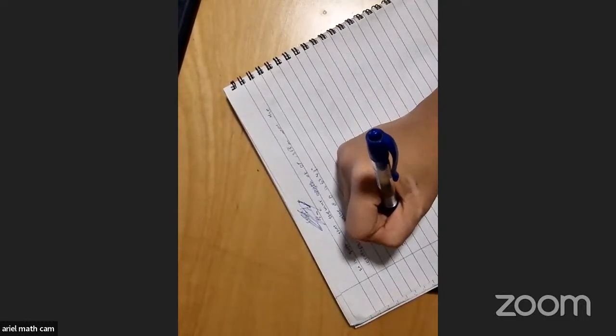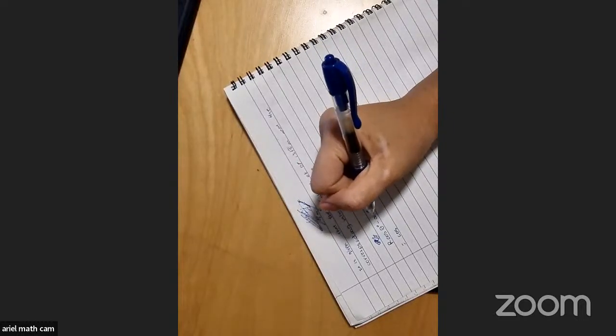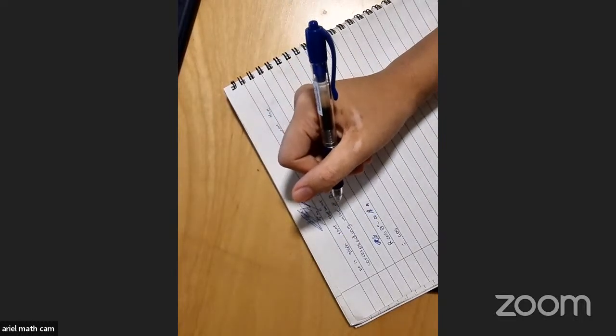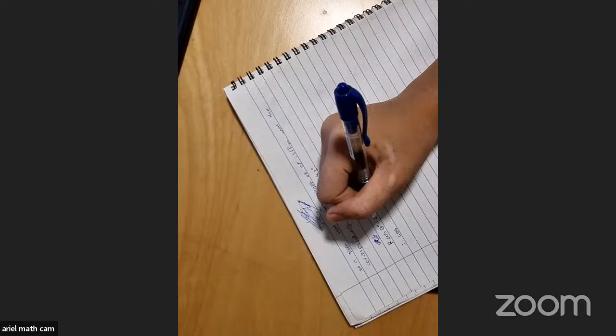Equals cosine A times, what's A again? It's just this, right? Equals cosine this. Wait, I'm confused again. I don't know what I'm doing.